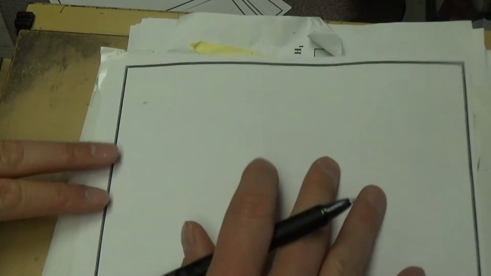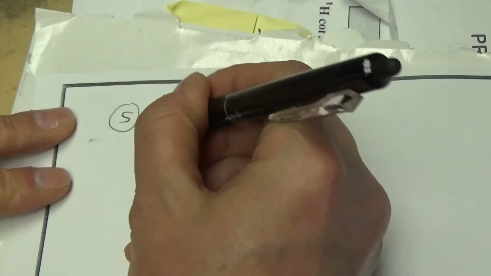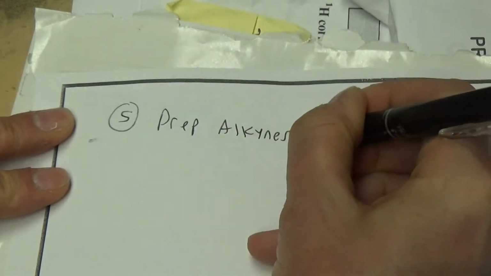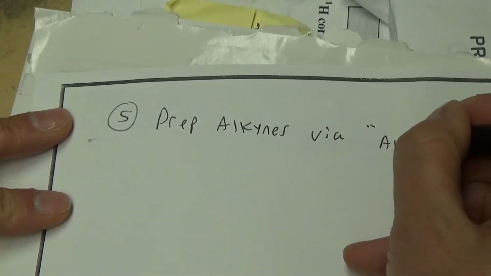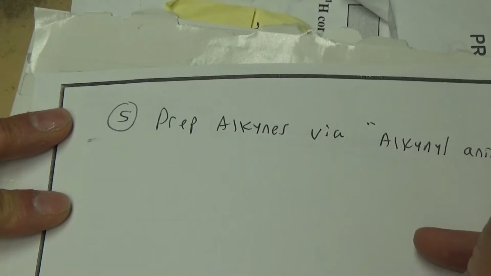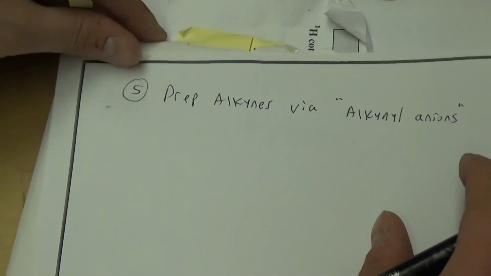Okay, so the other main way to make alkynes, we'll call it number 5, is preparation of alkynes via alkynyl anions. Alkynyl anions, okay?